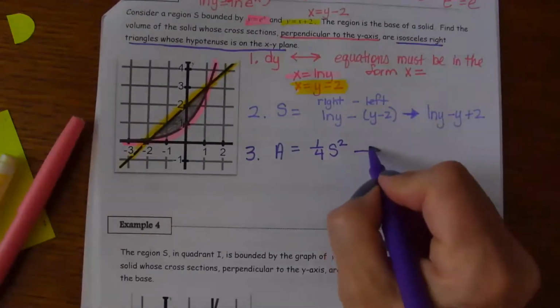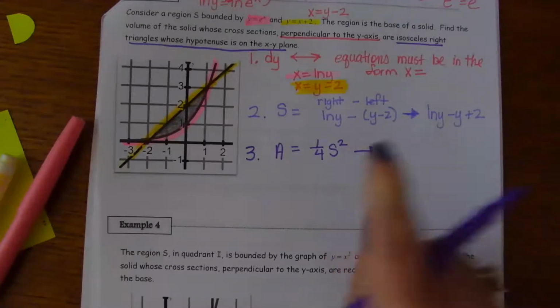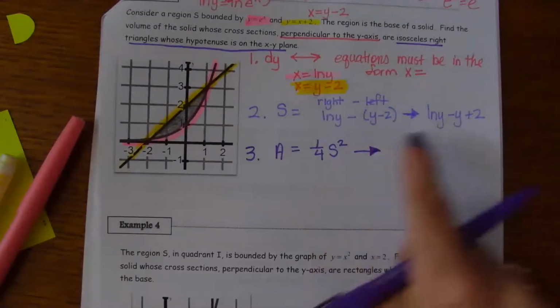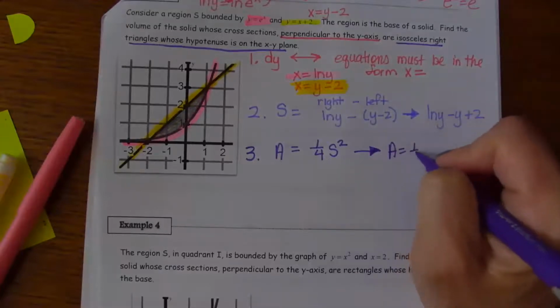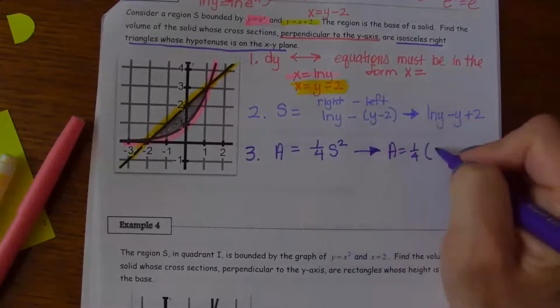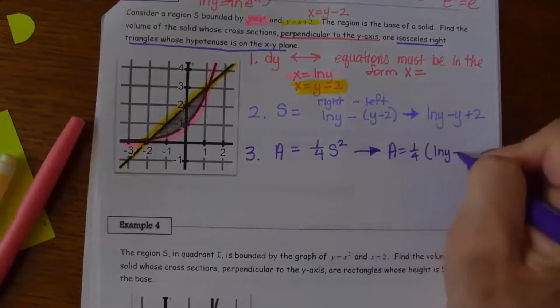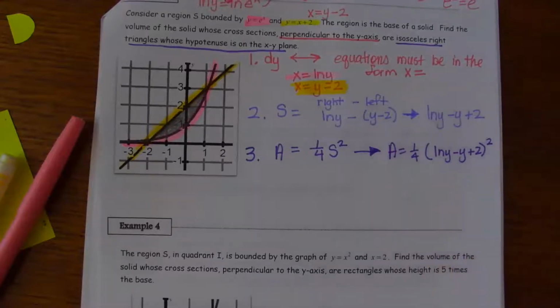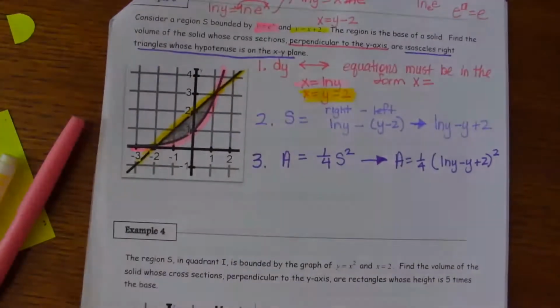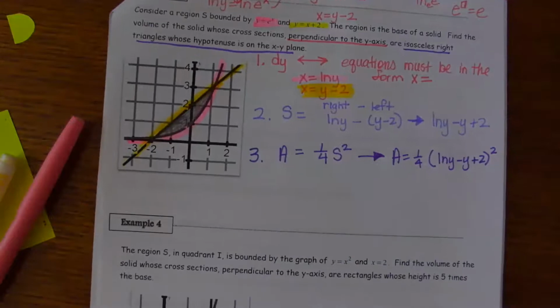So can I convert that now? Do I know what S is? Yes, we figured out S here. So area equals 1/4 times squared. Is that good?